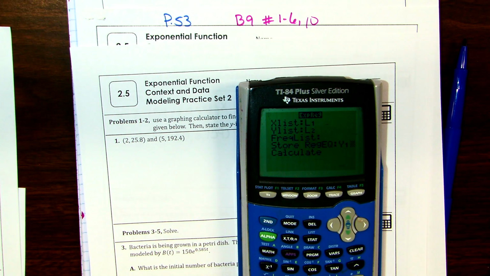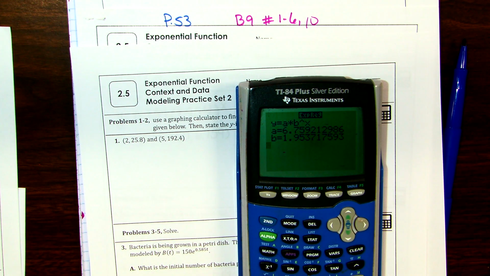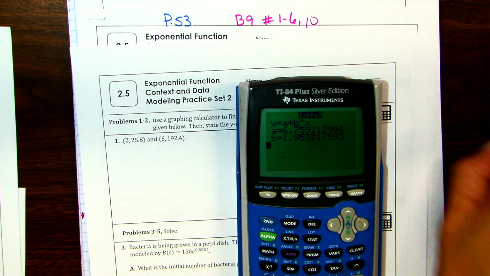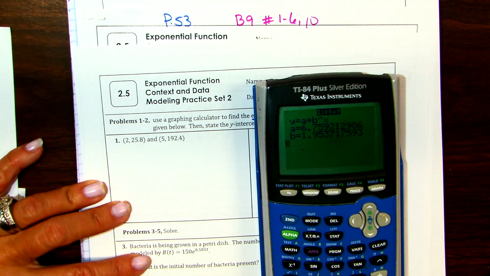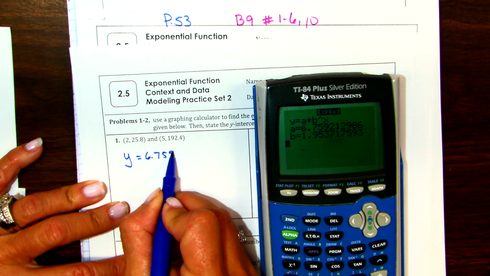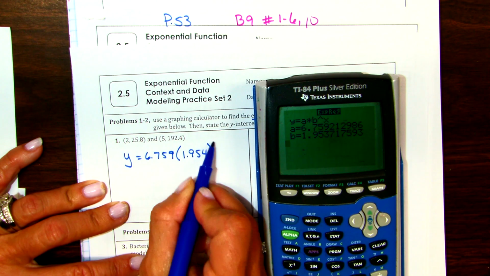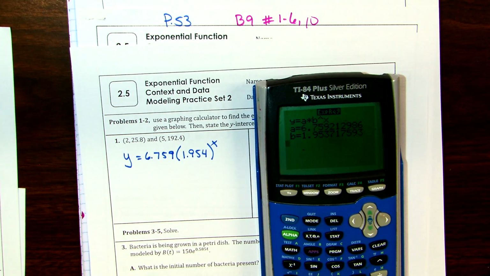We don't really need to store it for this problem. All we need is this. You don't have to store for this, but I want you guys to be in the habit. It takes 2 seconds for you guys to type those in, and that way it's there if you need it, and you'll always know how to do it. There it is. Y equals 6.759 times 1.954 to the x. What's the y-intercept?